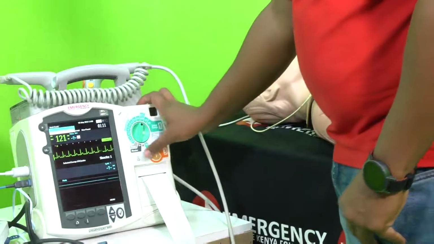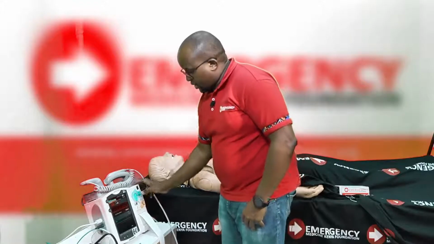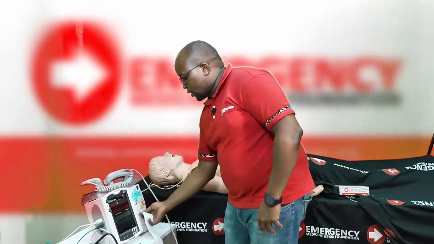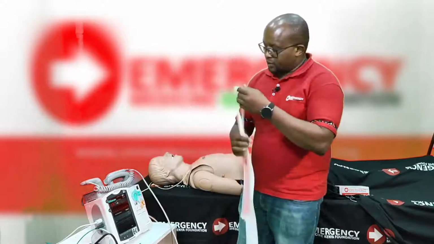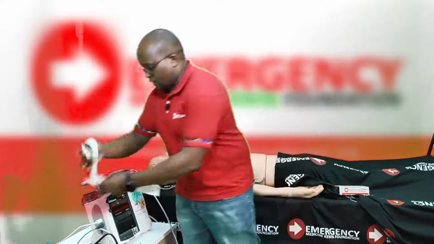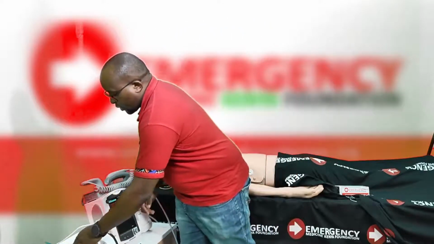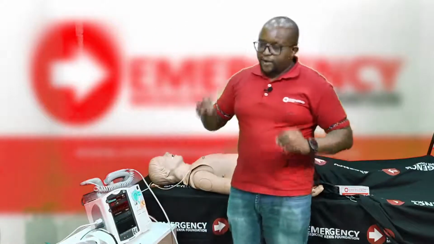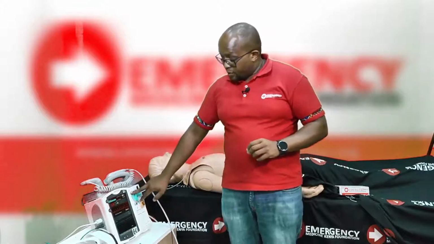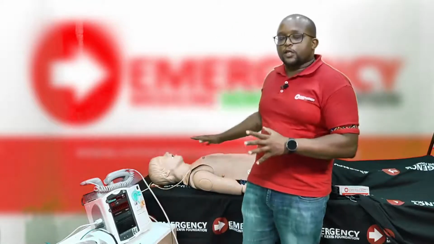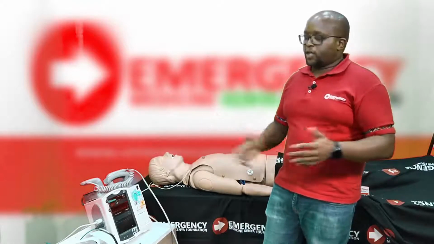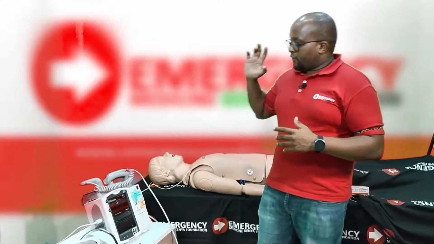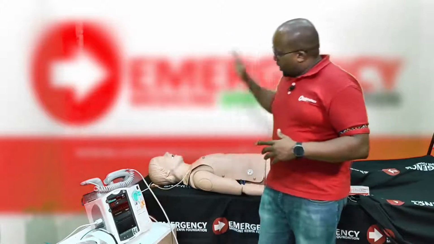All right, and we have a cool tracing on that. Okay, so just some key factors that we need to discuss in terms of synchronized cardioversion. As I mentioned, the first thing you want to do is make sure you press the sync button. So the indications, of course, is a patient with a very fast heart rate, above 150 for adults, above 180 for kids. So very fast heart rate, okay?